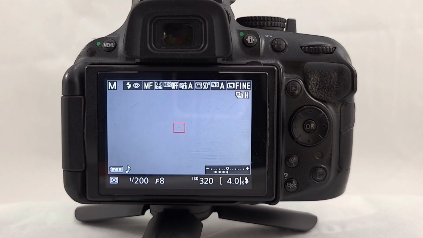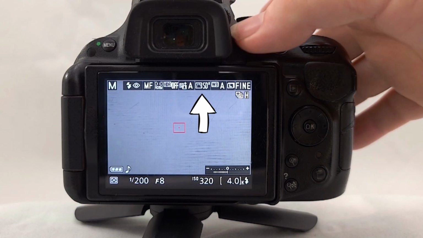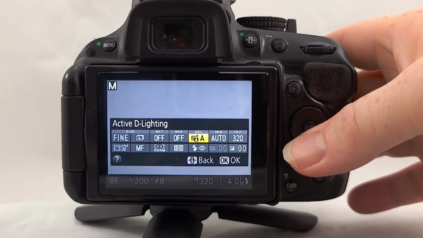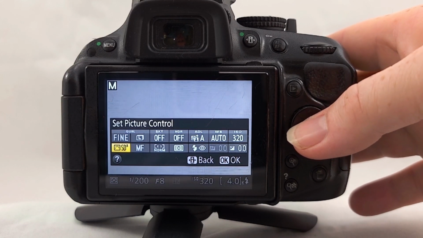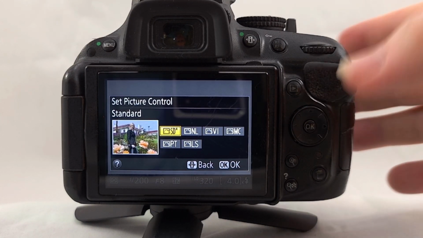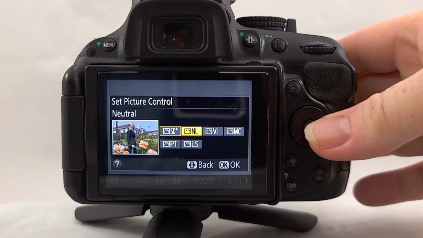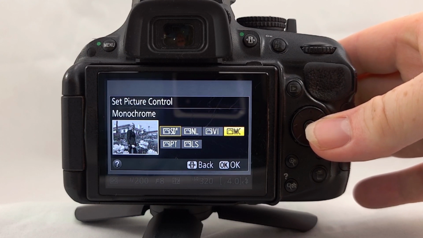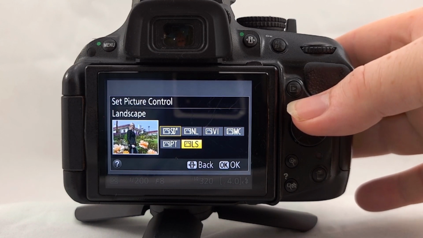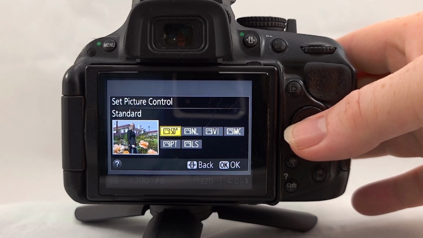So the next item across is your picture control icon. If you press the information button and scroll right across to the bottom left hand corner there, you can see you can set your picture control, and you have standard, neutral, vivid, monochrome, portrait, or landscape to choose from, and you just press OK to choose which one you want.